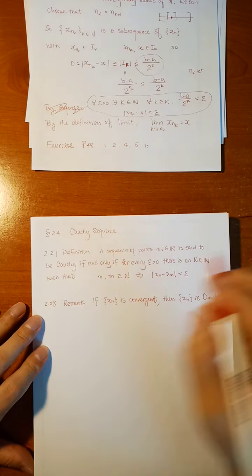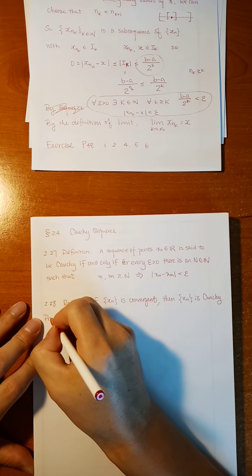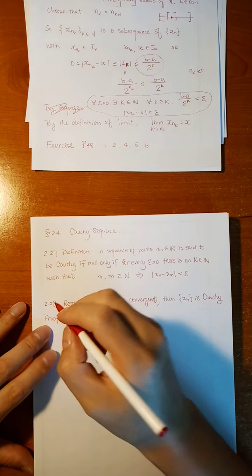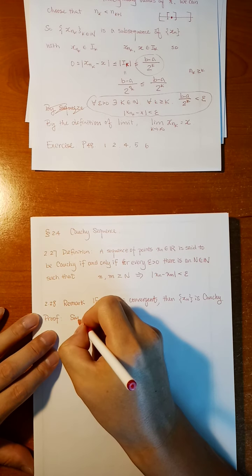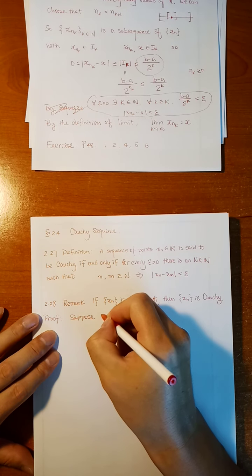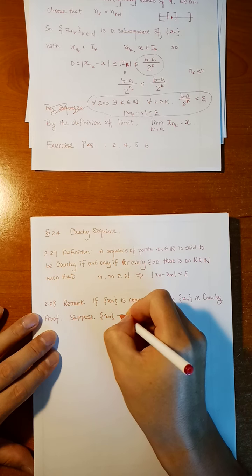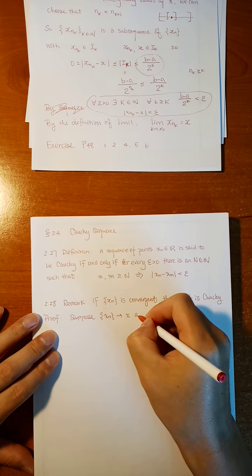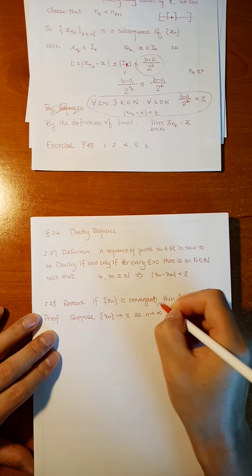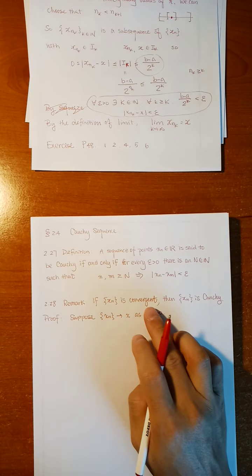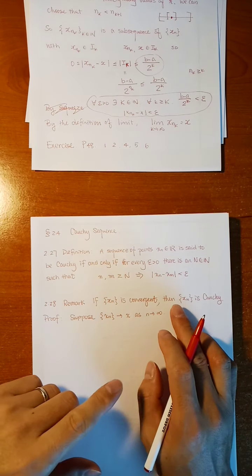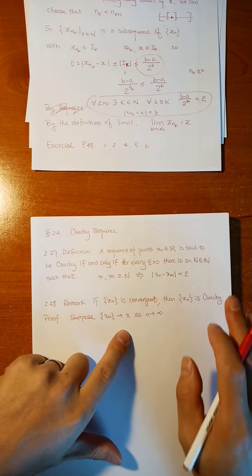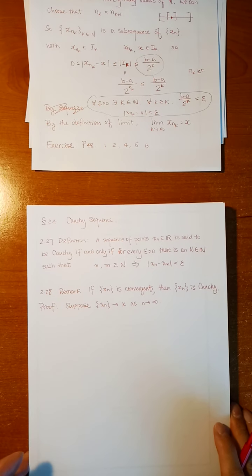Proof. Suppose x_n converges to x as n approaches infinity. Whenever we say the sequence is convergent, we definitely know the limit, right?